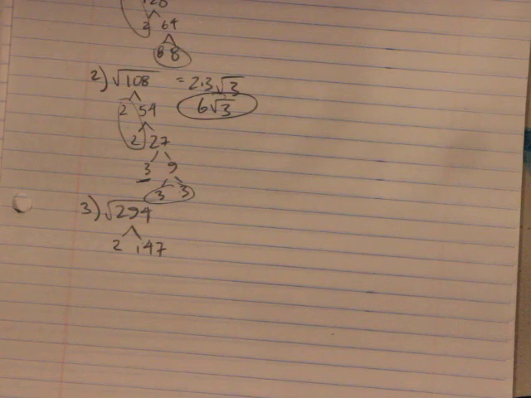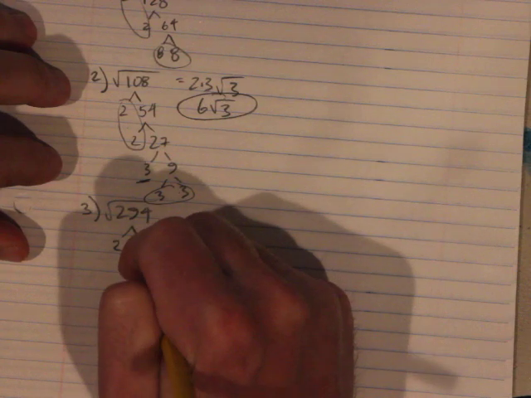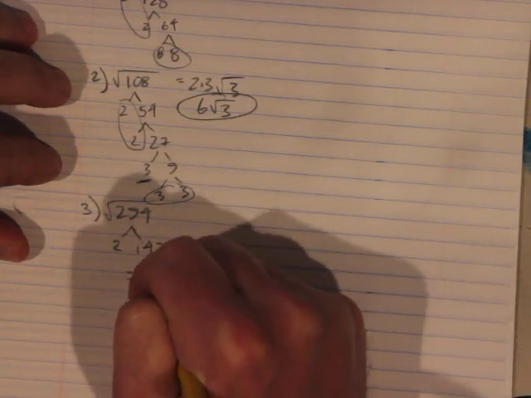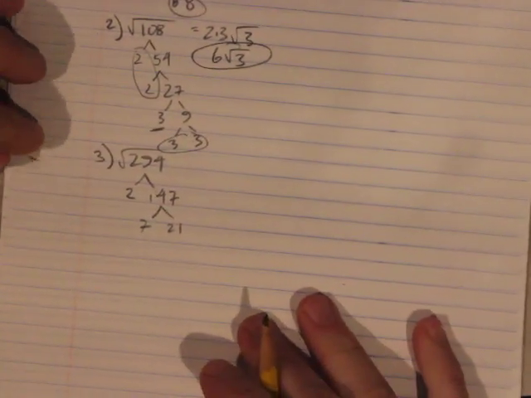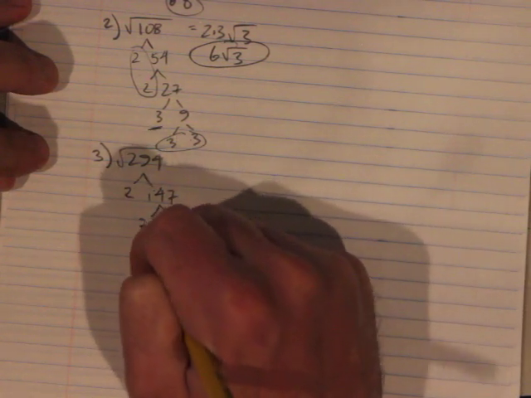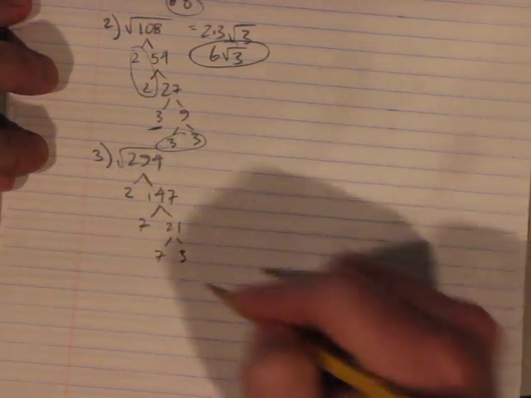Now 147, let's see, that one is divisible by 7, right? Divided by 7. Yeah, 21. So 7 and 21 gets 147, and 7 and 3 make 21.